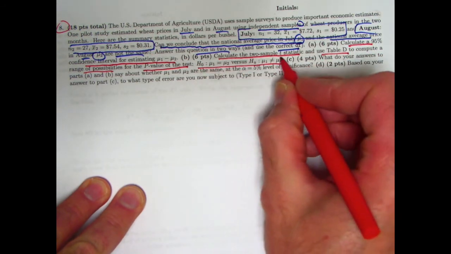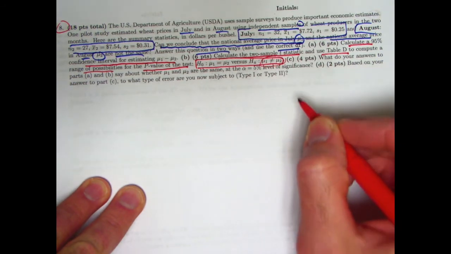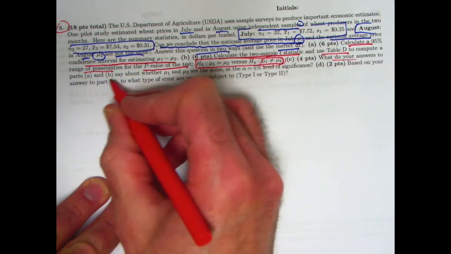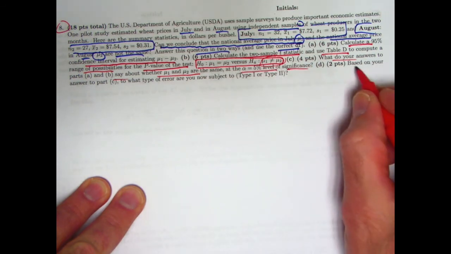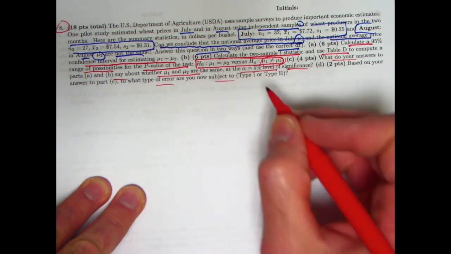This is our test. It is a two-tailed test. Notice that mu1 is not equal to mu2 in the alternative hypothesis. What do your answers say about whether mu1 and mu2 are the same at the 5% level of significance? And to what type of error are you subject?